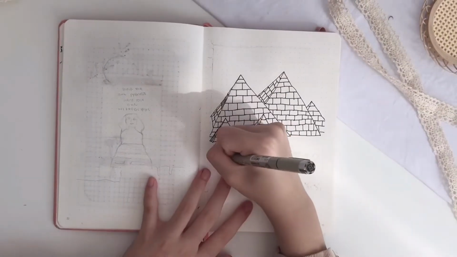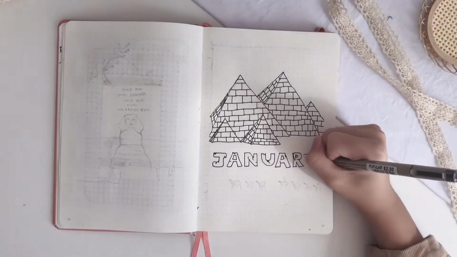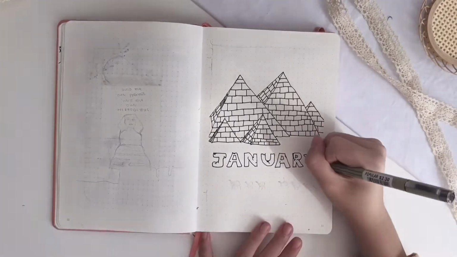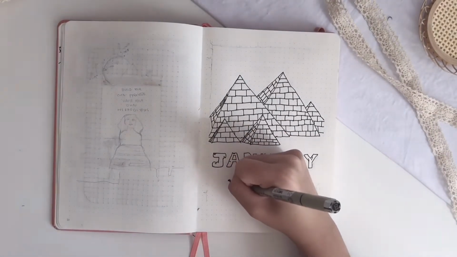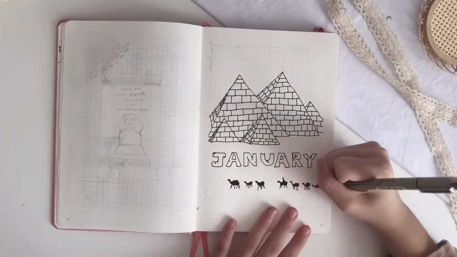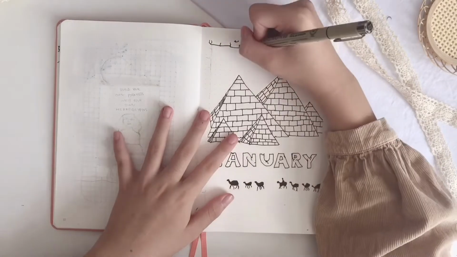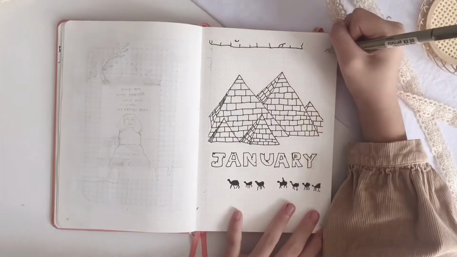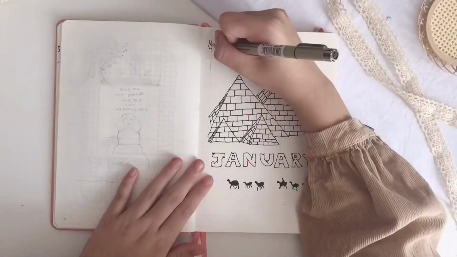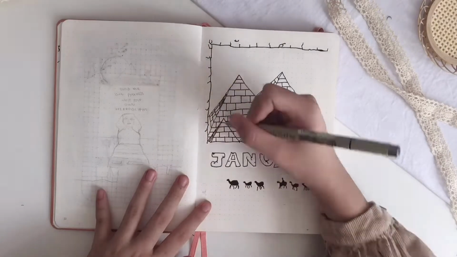So over here, I am basically doing the cover page of the spread. I drew some pyramids, and below the word January, I drew some camels and colored them black to make this kind of shadow effect for the pyramids to stand up. Afterwards, I drew a border around the page which looked like this old ancient wall. I added cracks to make it look more ancient.